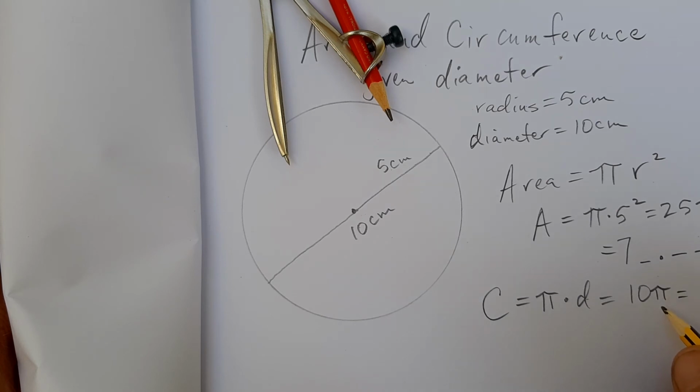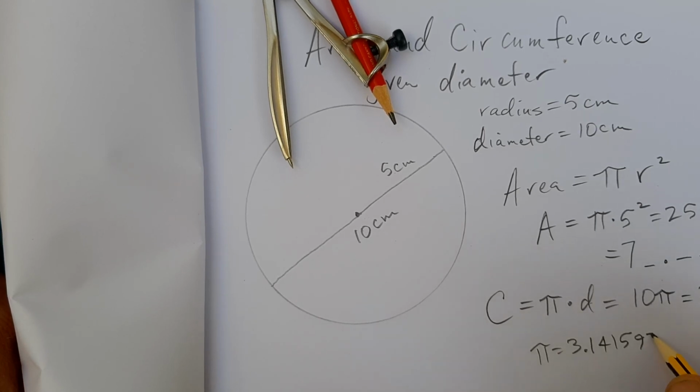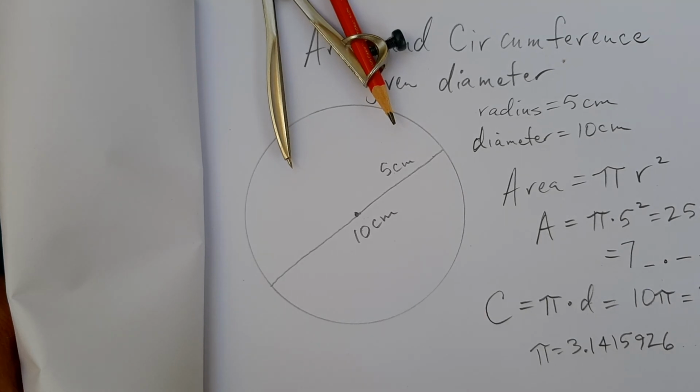Oh, this one's nice and easy. Because I know that pi is 3.14159... So this is going to be 10 times that, 31.4. If you had to round up to the thousandths place, it'd be 42, because pi equals 3.1415926... All right, no problem solving those.